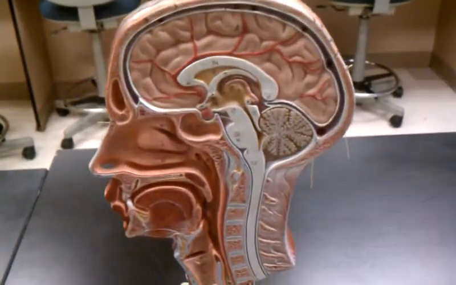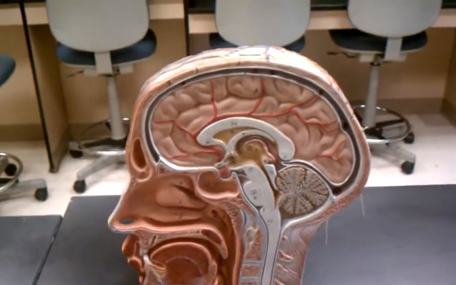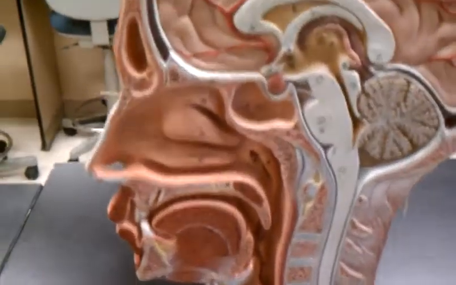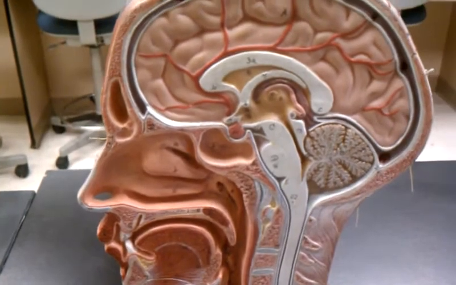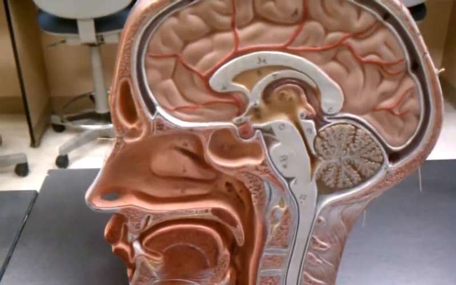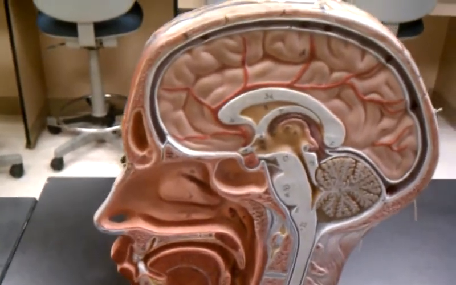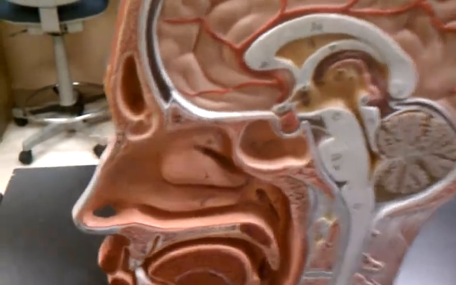We're looking at some different models of the respiratory system. We're going to start off with this model of a sagittal cut of the head. And as we're looking at the respiratory system, remember that we're assuming that you are breathing in through your nose, because your nasal cavity is part of the respiratory system, and your nasal cavity is one of those structures that allows you to filter air as you breathe.